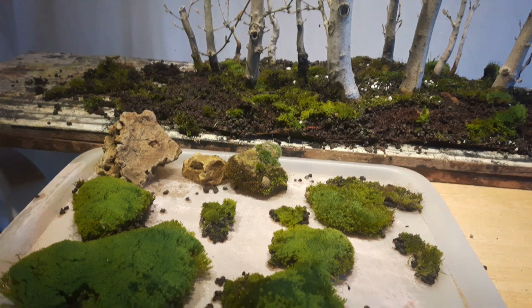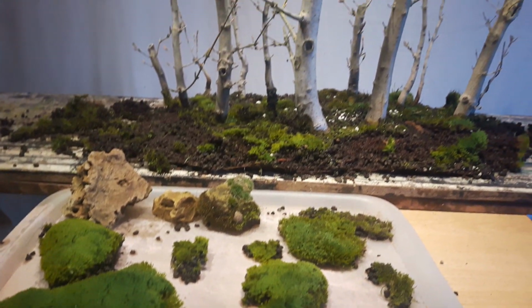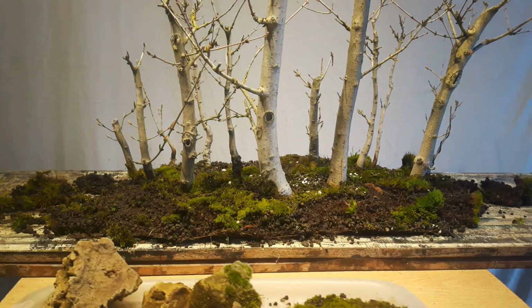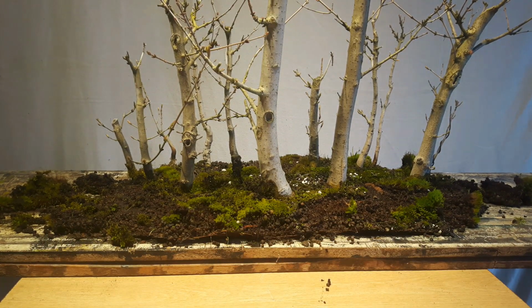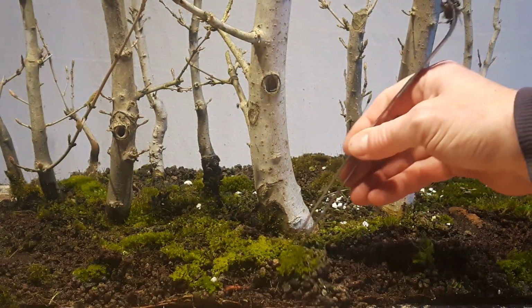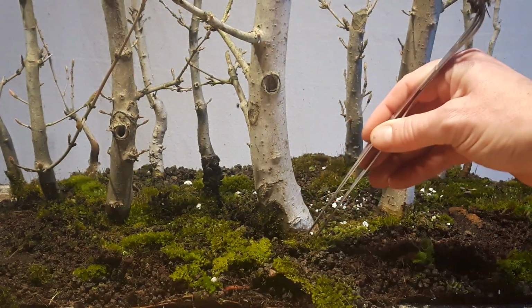So I rescued some of the moss and the rocks now, and the next thing that I need to do is, I'm going to put that aside. Okay, so the next thing that I need to do now is to get the trees loose that I want to transplant.